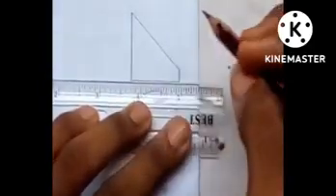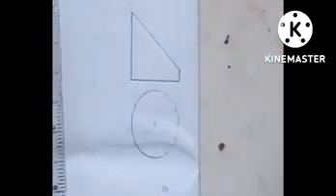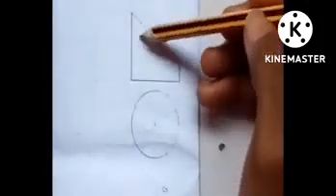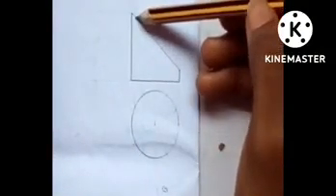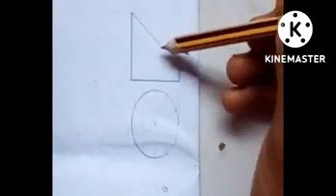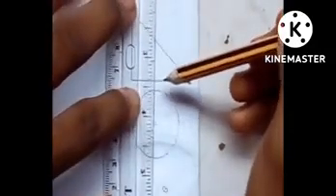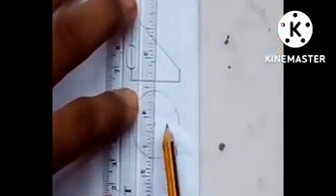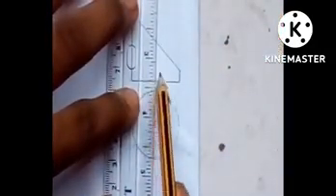Now the next thing is to project these points where this line is projected to the front elevation. So where they touch the truncation or the cut, you are going to project them horizontally to the left. The reason for this is that my end elevation is going to be on the left, so that's why I'm projecting to the left.